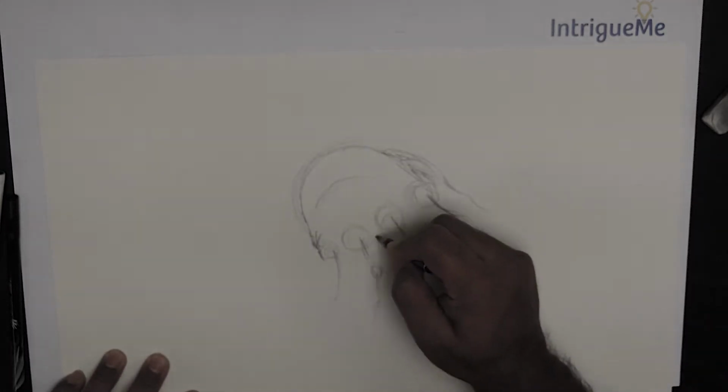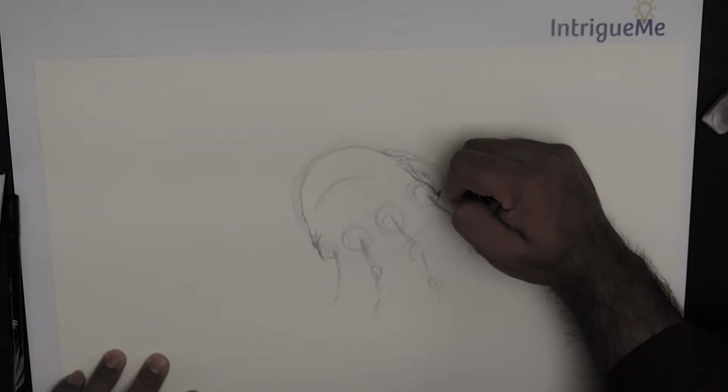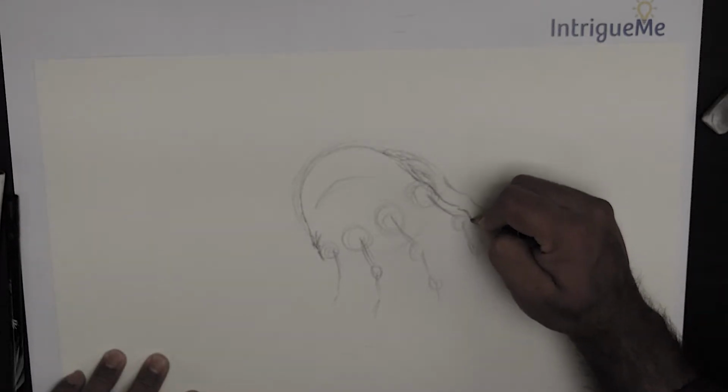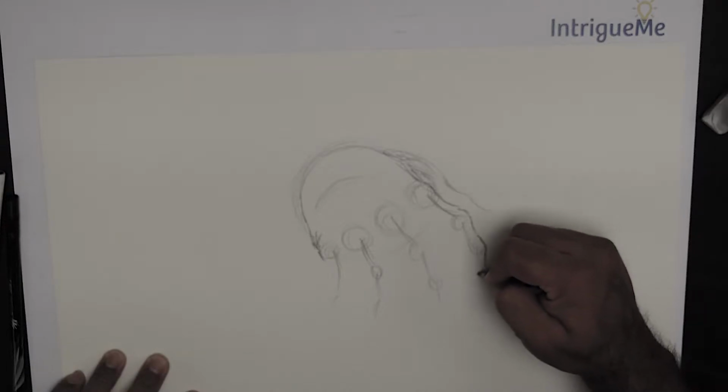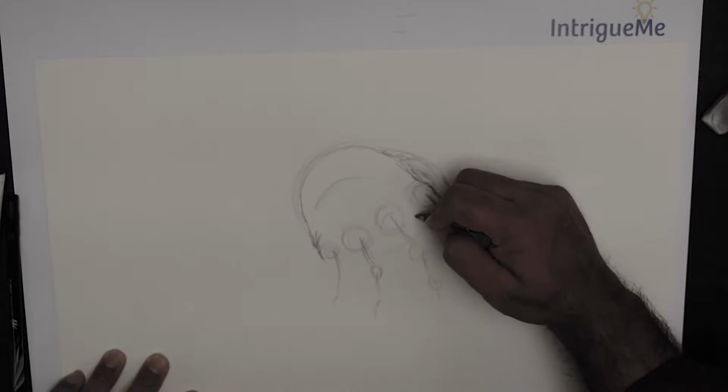So that's oval. These and these will help you construct the hand pretty much in any pose that you wish to go with.